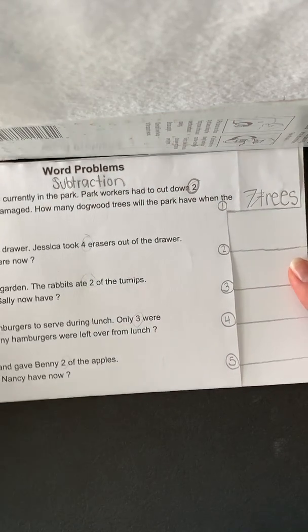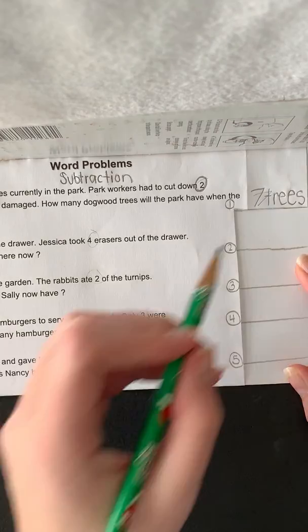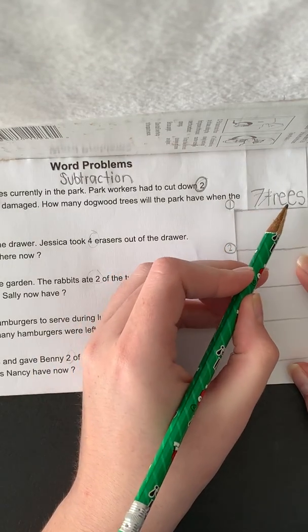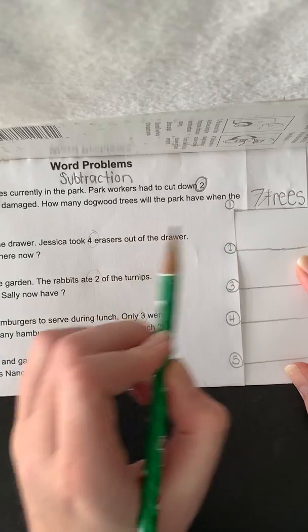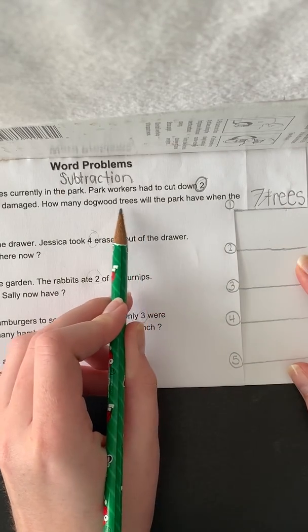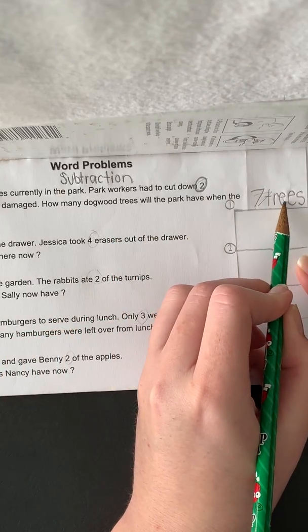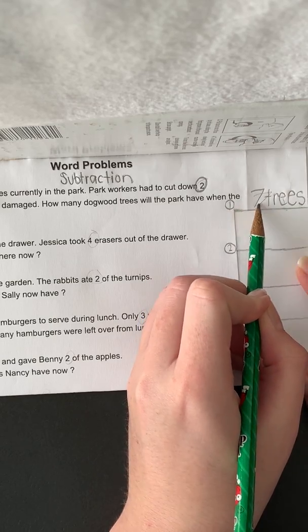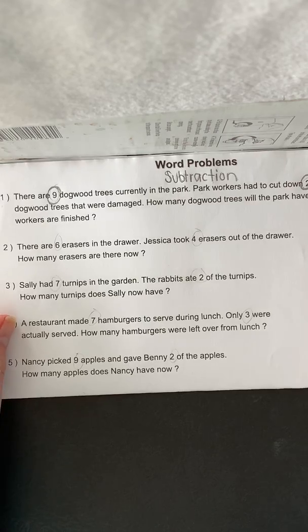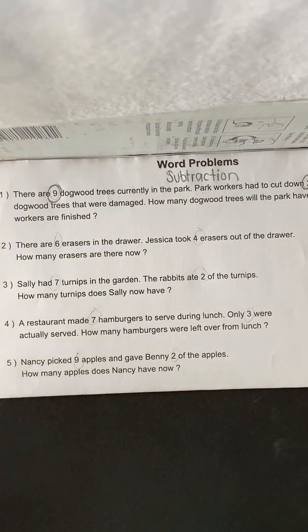When I am solving word problems, I want to put an answer, but I also want to put a label. So I know in this word problem, they're talking about trees. So I wrote the word trees on the line to label the number 7. I'm going to go ahead and move on to number 2.